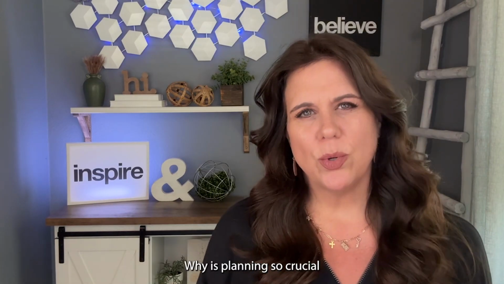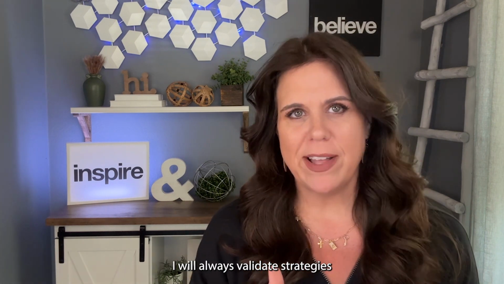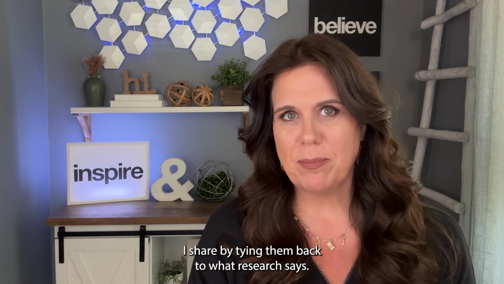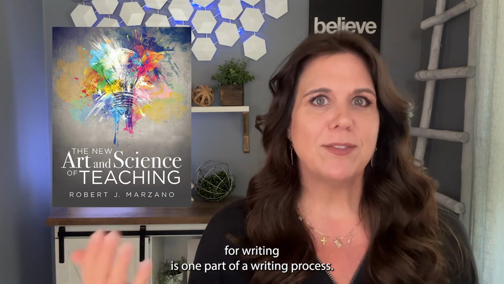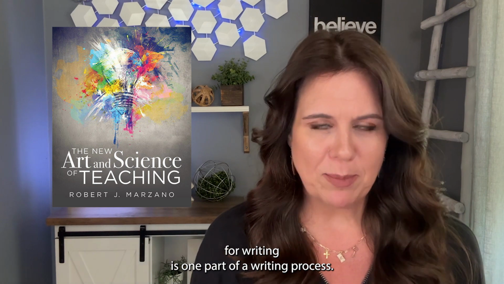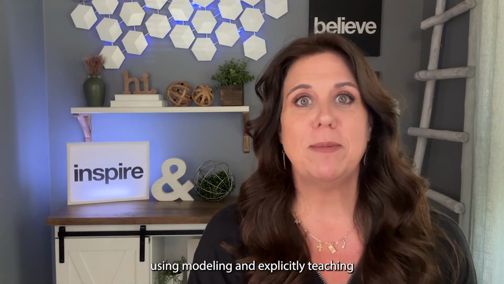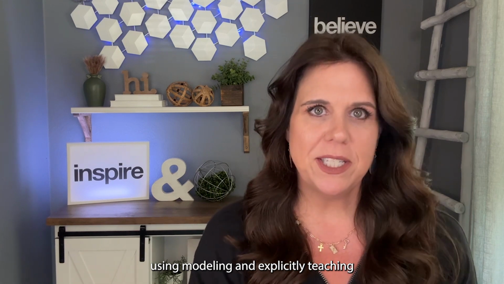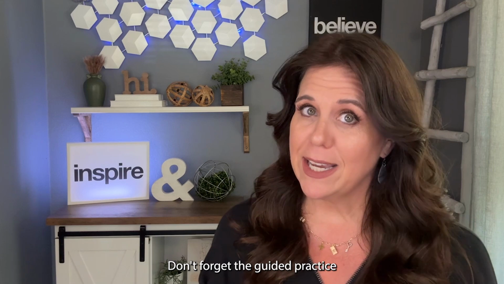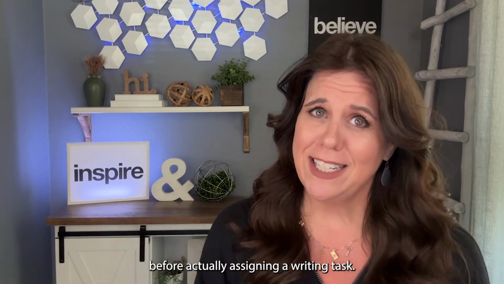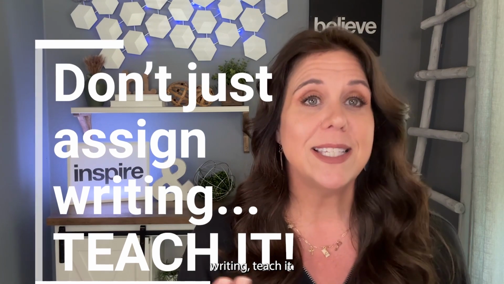Why is planning so crucial, and what does research say about this? I will always validate strategies I share by tying them back to what research says. So here we have Marzano. Planning for writing is one part of a writing process. Marzano advocates for a very systematic approach using modeling and explicitly teaching different strategies for planning their writing. Don't forget the guided practice before actually assigning a writing task. In other words, don't just assign writing, teach it.